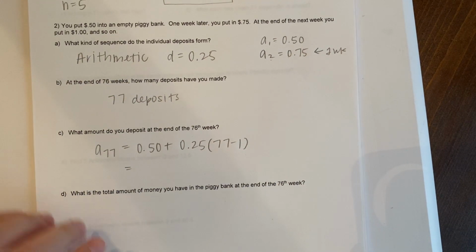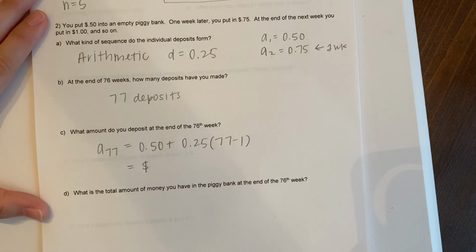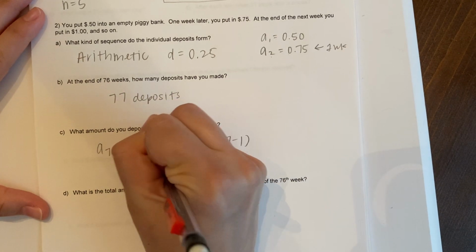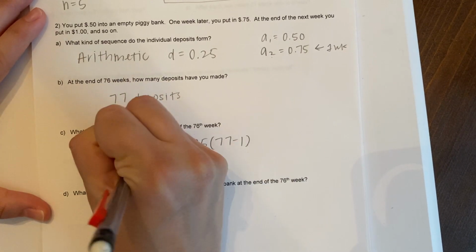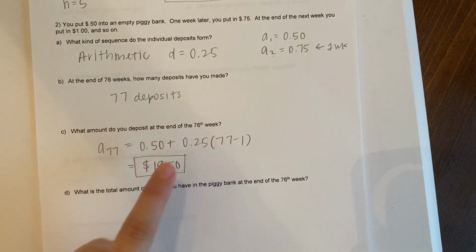Type it in my calculator. My unit is money, so I'm going to use a dollar sign, and I got $1950. So on the 77th term, at the end of the 76th week, you're putting $1950 into the bank.